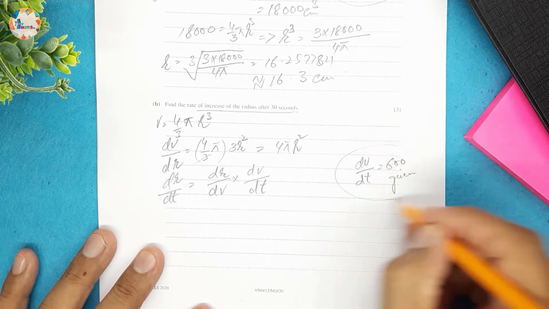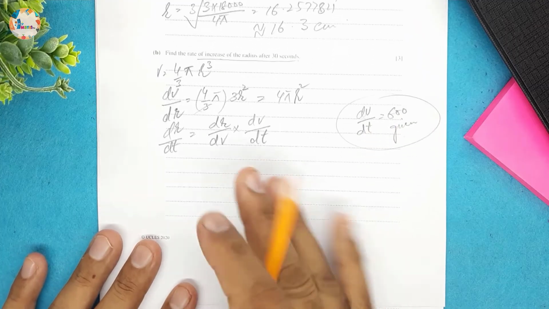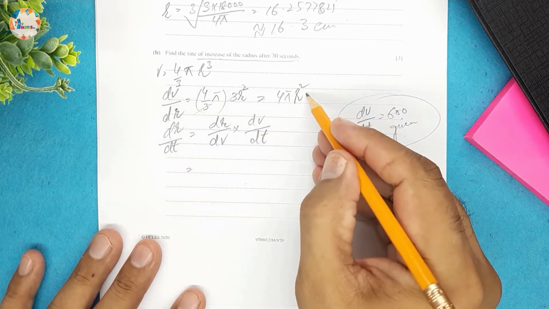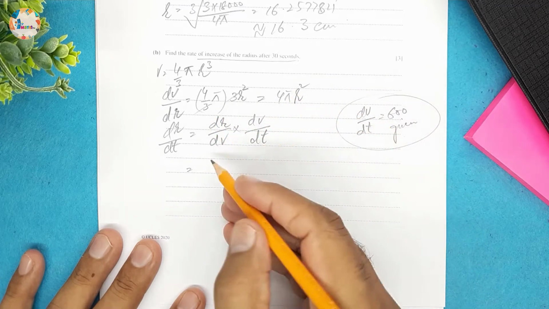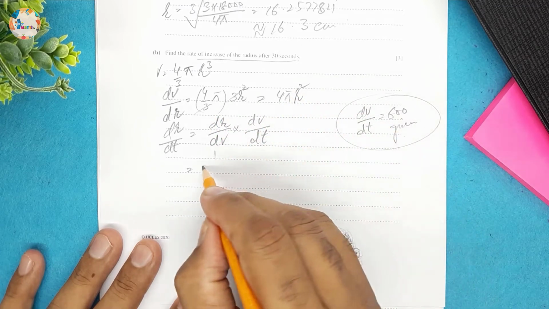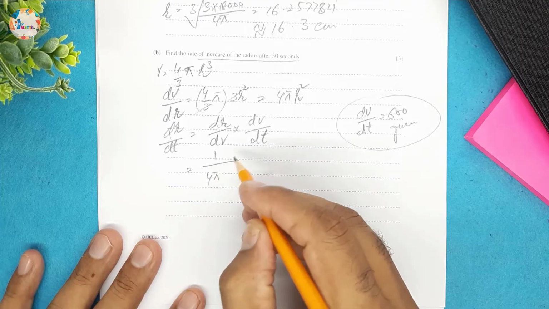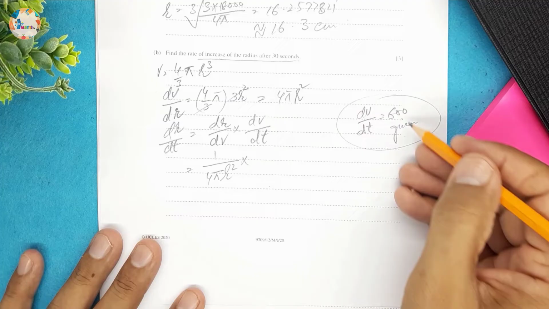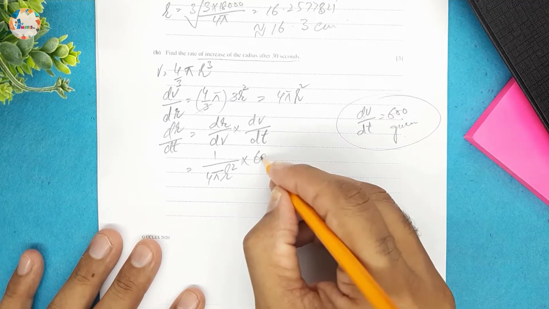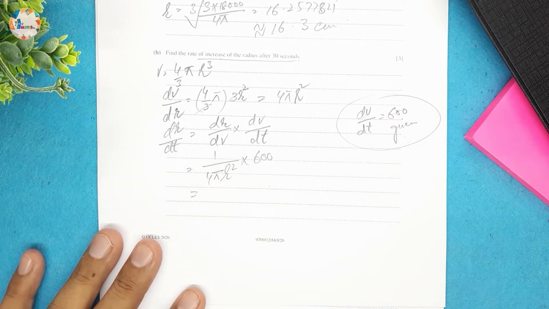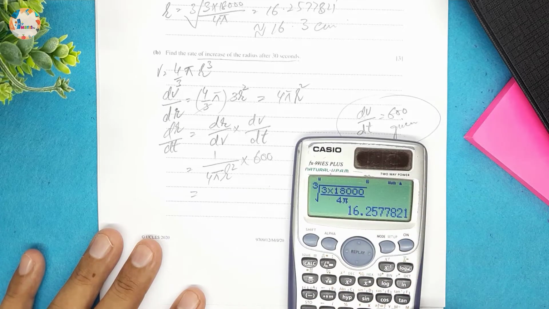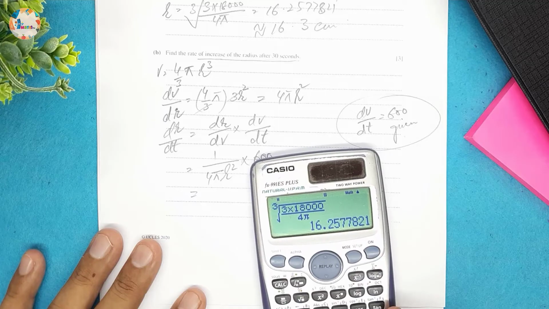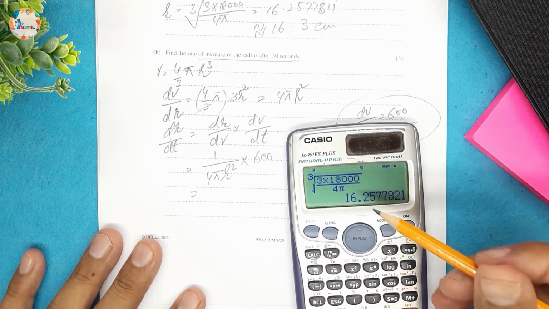We found dV over dr, but we need dr over dV, so we take the reciprocal, so it will be 1 over 4 pi r squared into dV over dt, which is 600. We use the r value we have calculated over here.